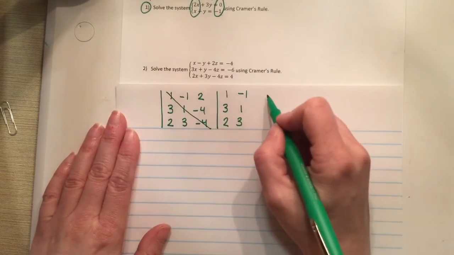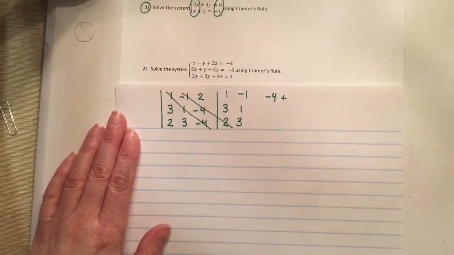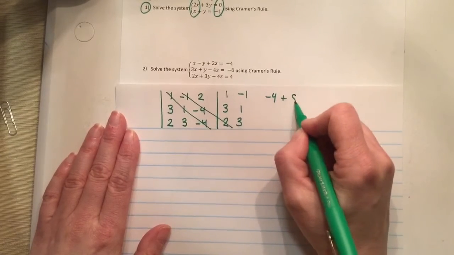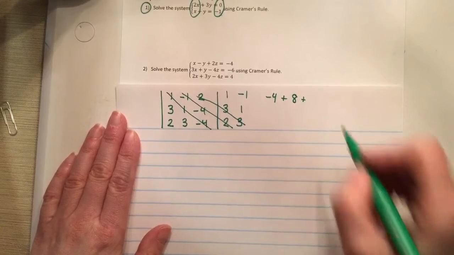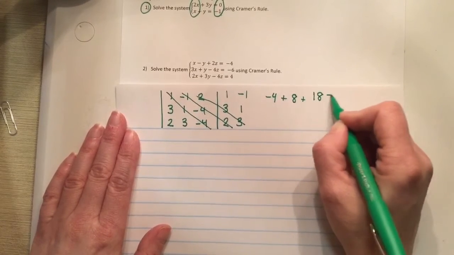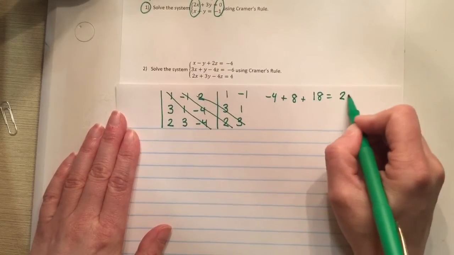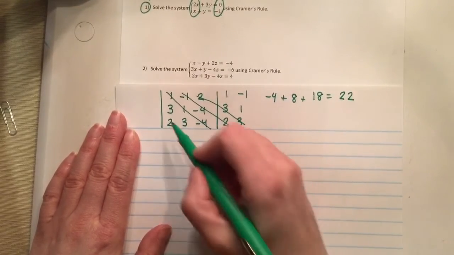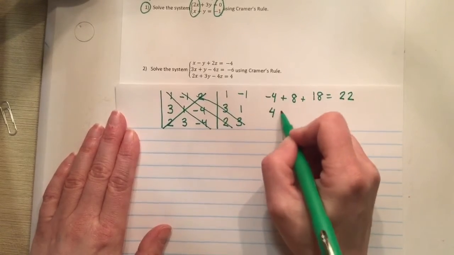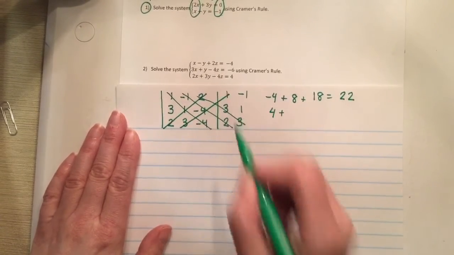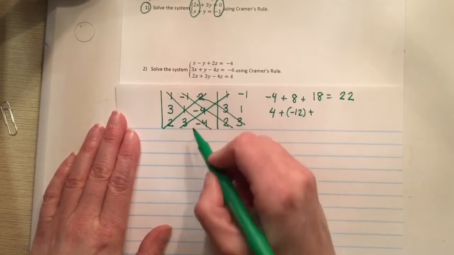1 times 1 times -4 is -4. Plus -1 times -4 times 2 is 8. Plus 2 times 3 times 3 is 18. -4 plus 8 plus 18 is 22. Now you start from the bottom. 2 times 1 times 2 is 4. Plus 3 times -4 times 1 is a -12.